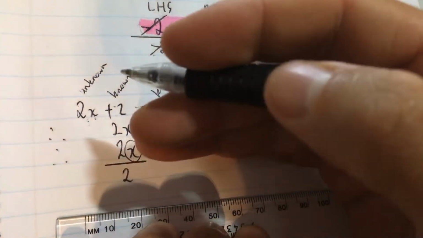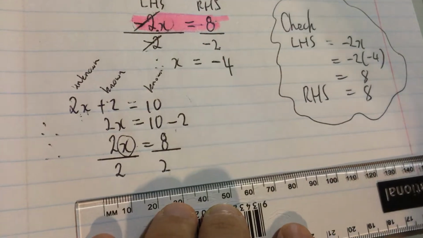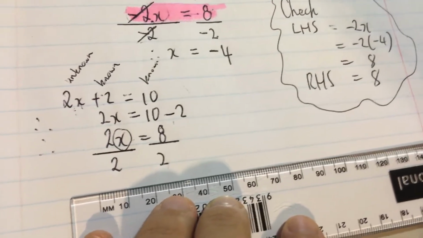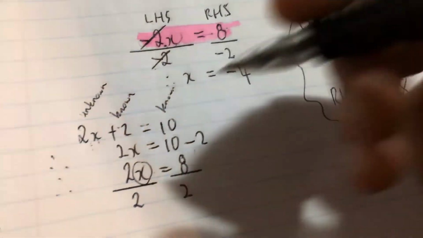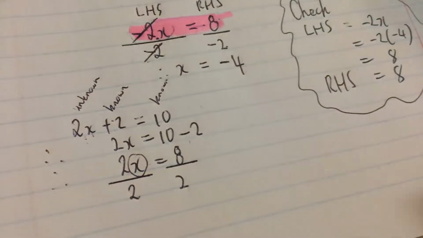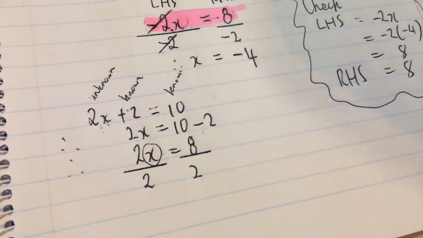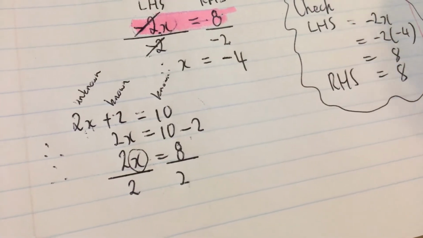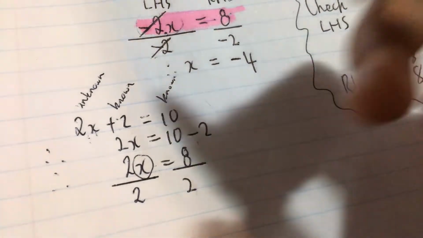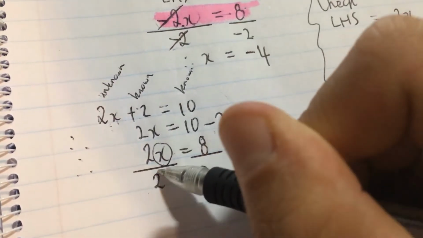Whatever I do to one side, I do to the other side. There are very important words I'm saying in this session, and I'll highlight those words each time. So whatever you do to one side, do to the other side. Unknowns to one side, knowns to one side. You must remember these, and if you don't, you're not going to do well on your test.